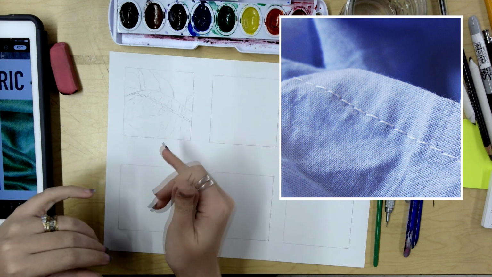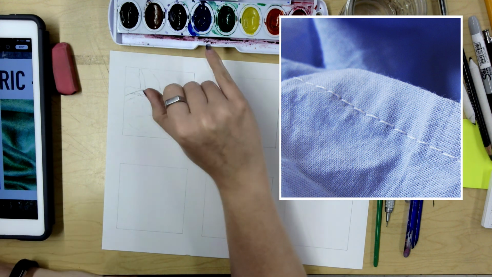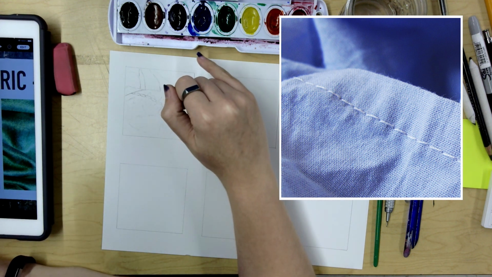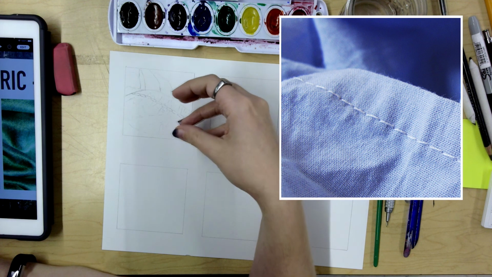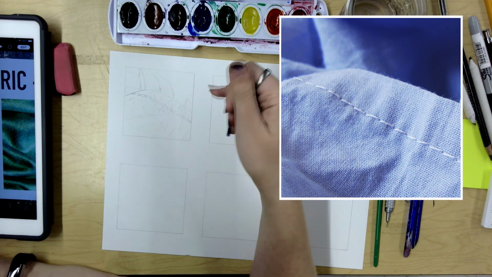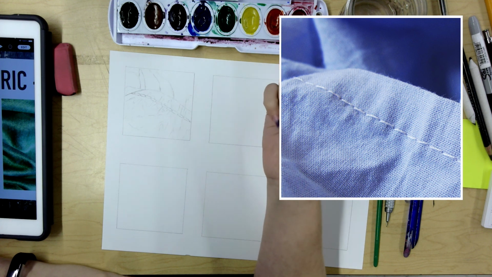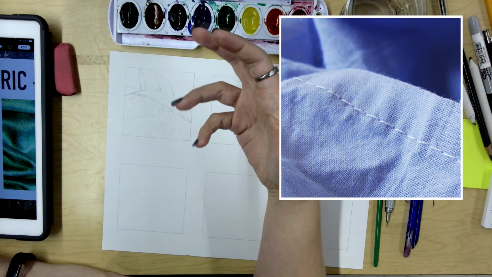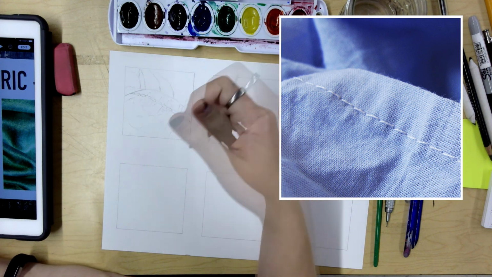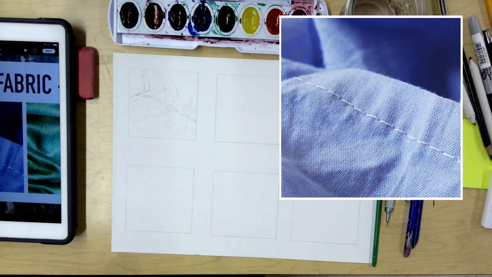Since I probably am going to use the blue on this one, the blue won't be overwhelmed by the pencil very easily, versus if we were using a lighter color like yellow or potentially orange or even red, it would be super muddy really easily. But let's go ahead and start watercoloring this.